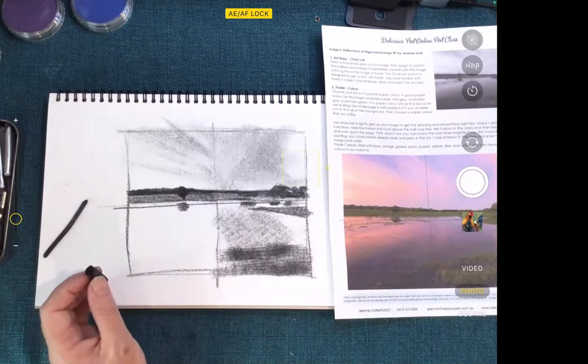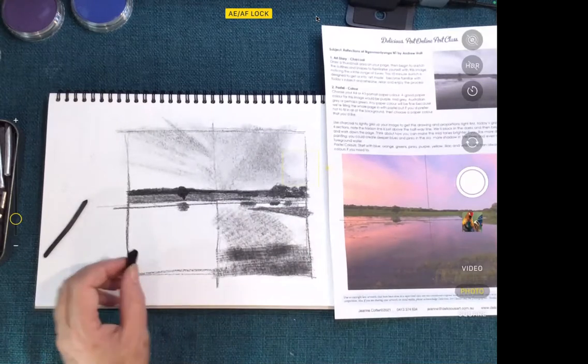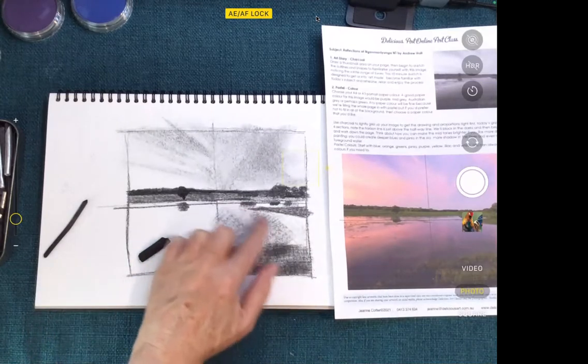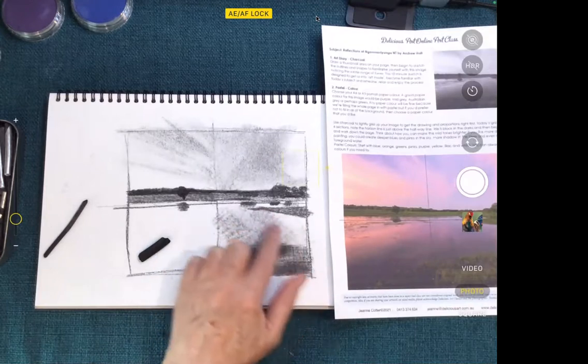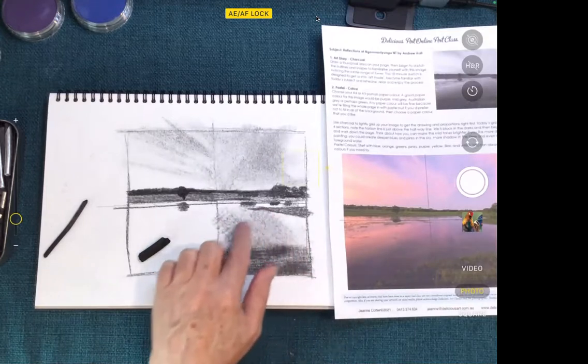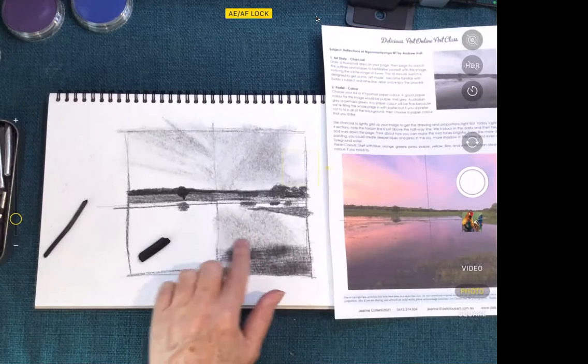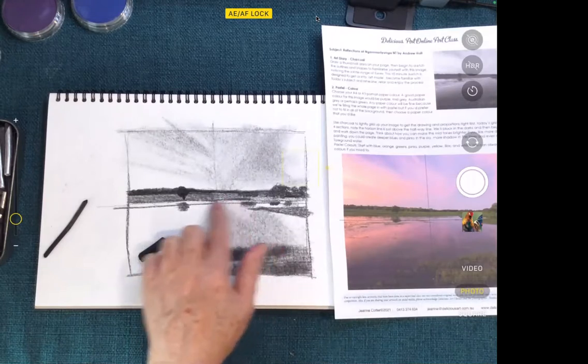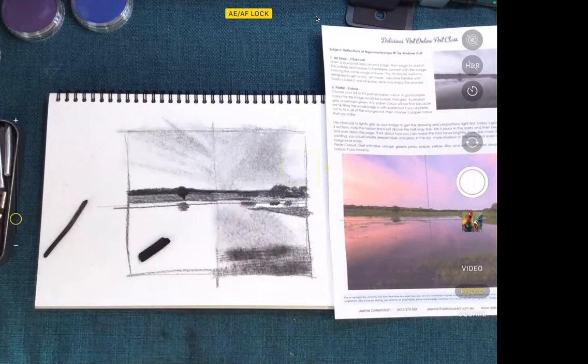Okay, so that's that bottom right-hand quarter. And again, with the reflections of the clouds in the water, just move your finger across there and blend that in gently, gently. You might want to, about now, take out that grid line because it is a bit distracting, starting to get kind of distracting and annoying.